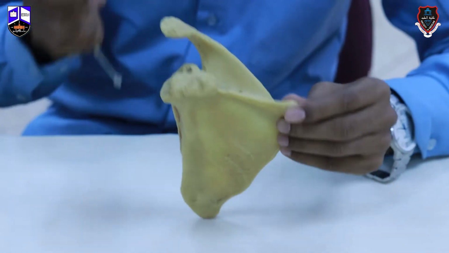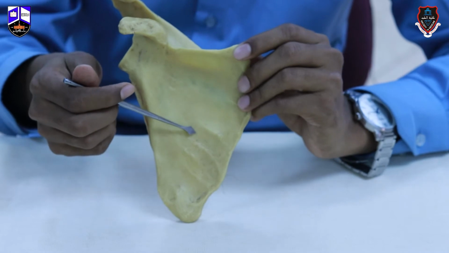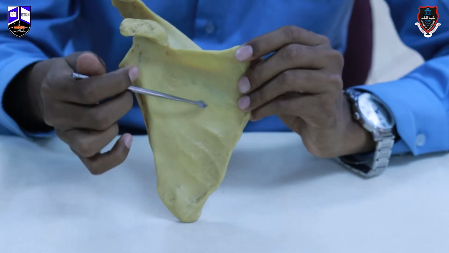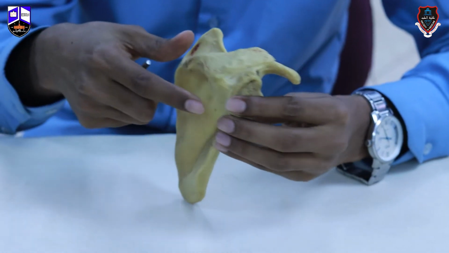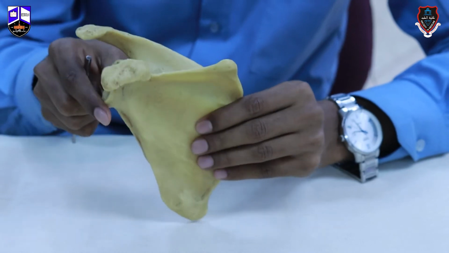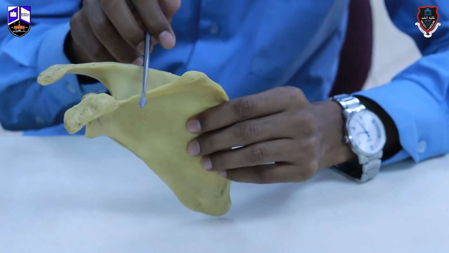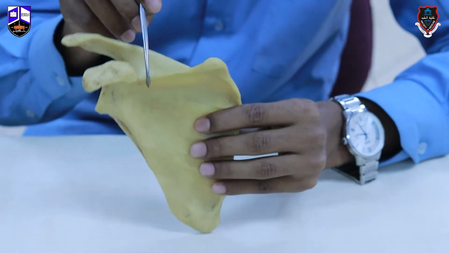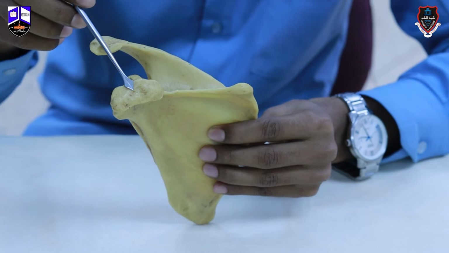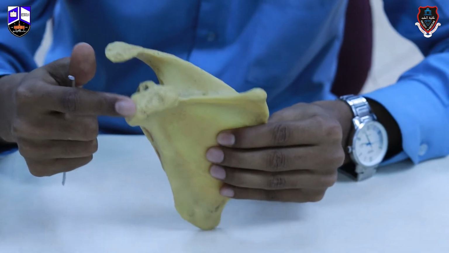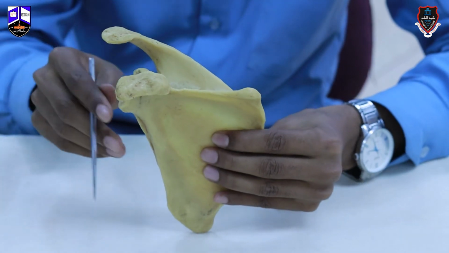The scapula has got two surfaces, the anterior one which is immediately behind the ribs, is the costal surface, and this one is the dorsal surface, right? Talking about superior border, it traverses from the superior angle and courses laterally somehow downward to dip in this notch, which is the scapular notch. From here, this process is called the coracoid process. So, the neck of the coracoid process immediately behind the scapular notch, right?